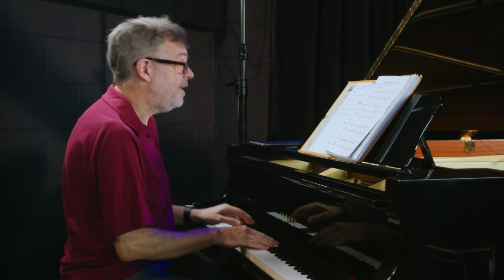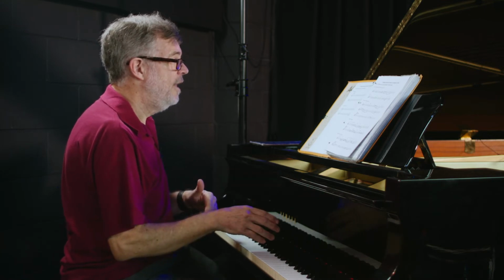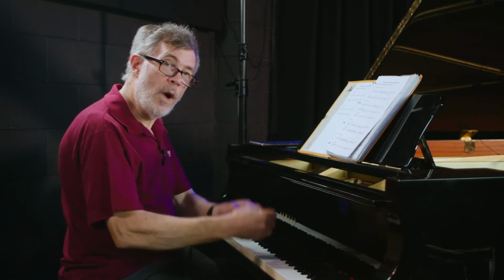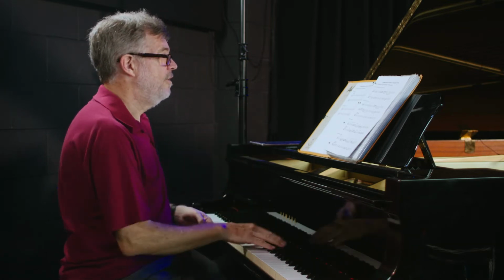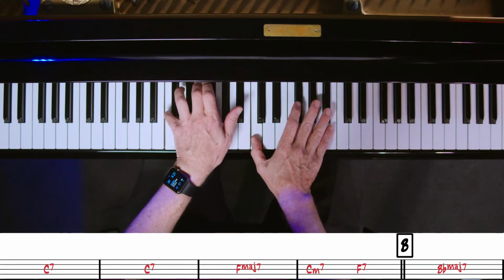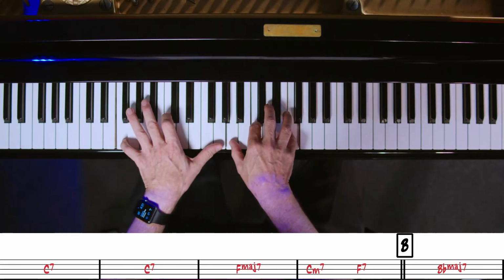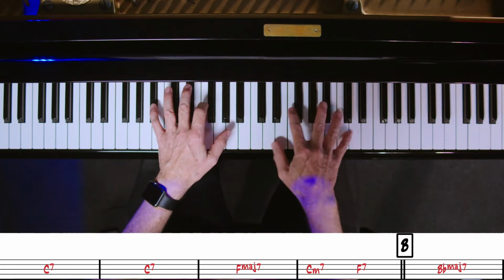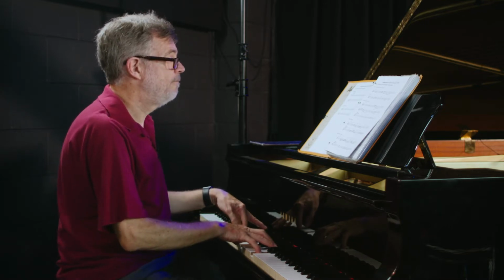Another one that does that is Lady Be Good. I'll play the end of the A section and you'll hear the modulation again by going to the 5 minor 7 chord, to the 1 dominant chord, resolving into the new key. So the end of the A section. There's our dominant resolving. Now we're in the key of B flat, which is upper fourth from F.